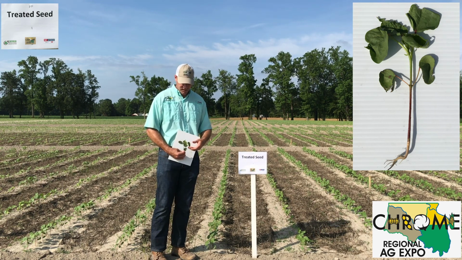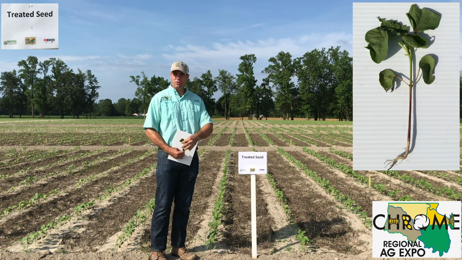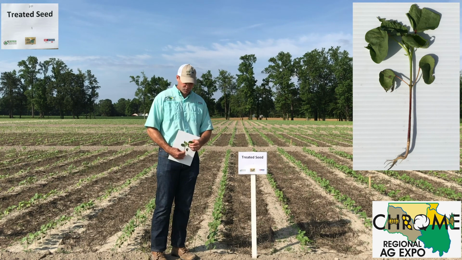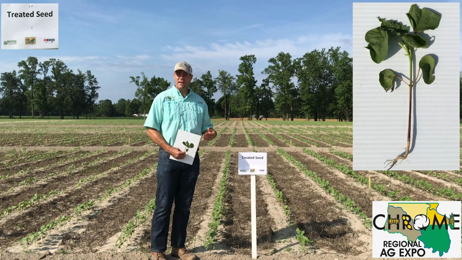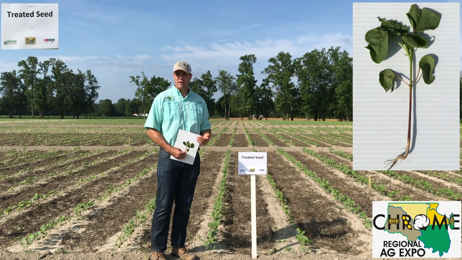And so we can see that as this first true leaf unfolded, we had a little bit of thrips injury. This is probably not something I'd consider economical. As the second true leaf came out, the same thing. But then as we get to the third and the fourth, that's where we're really starting to see problems, and that's likely because that seed treatment had played out by that point.